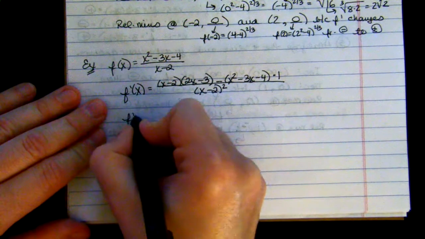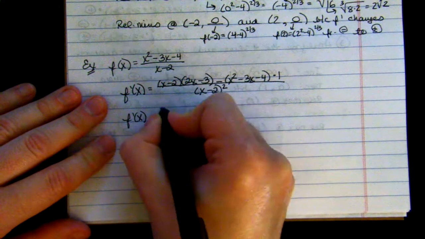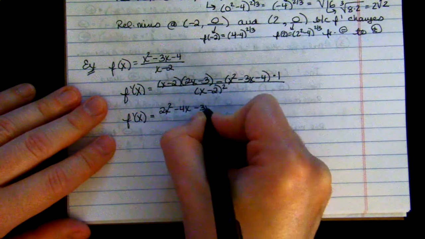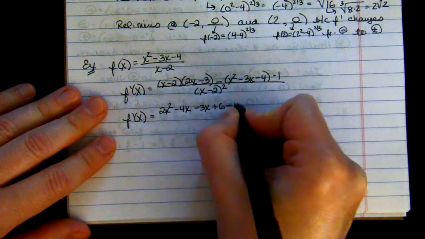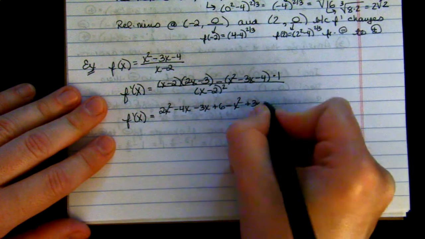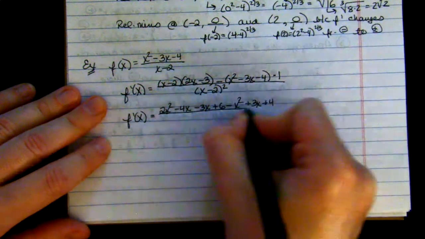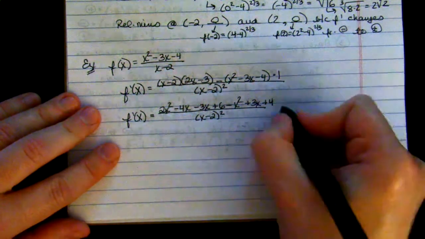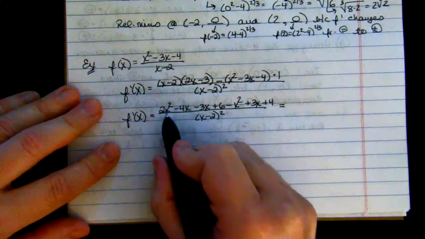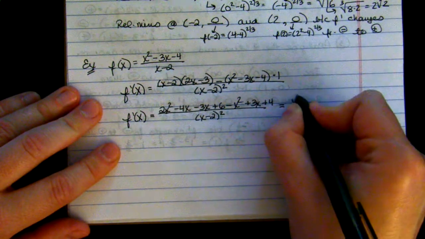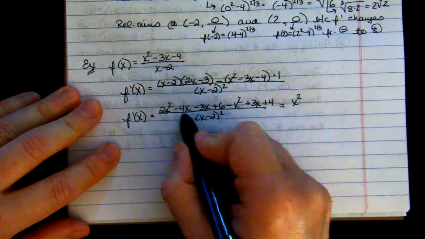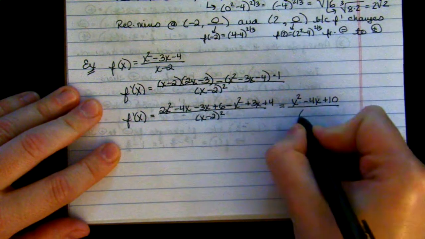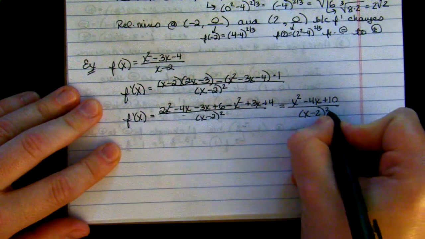I do have to clean this up quite a bit. 2x squared minus 4x minus 3x plus 6 minus x squared plus 3x plus 4 over x minus 2 squared. And that becomes x squared minus x squared, that's x squared, minus 4x plus 10 over x minus 2 squared.